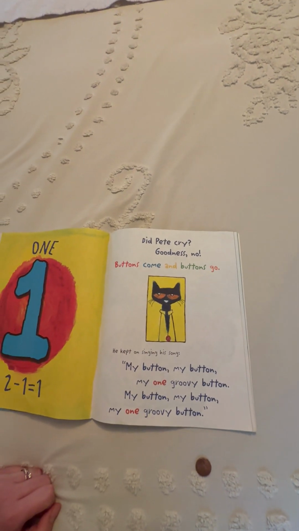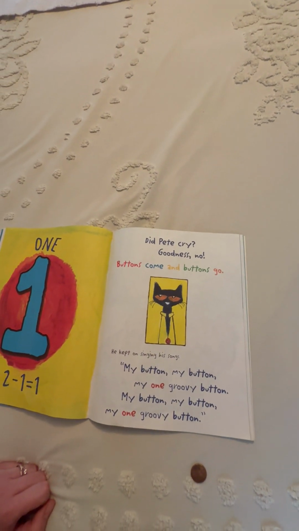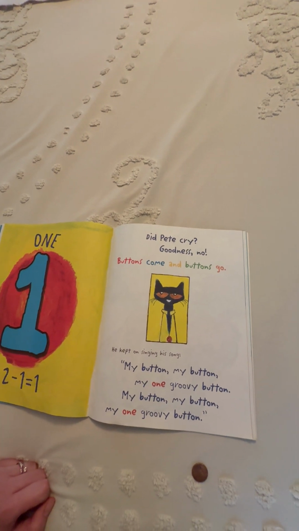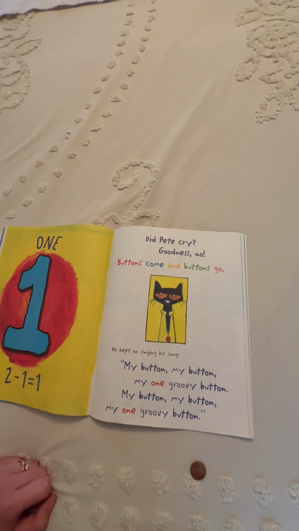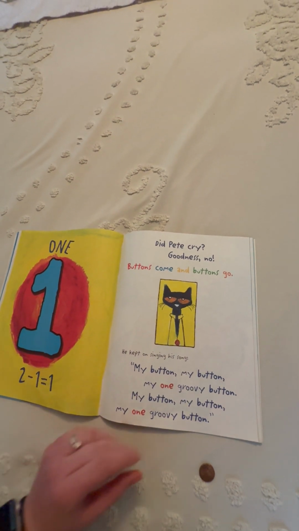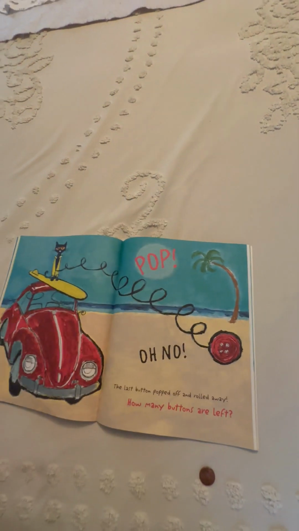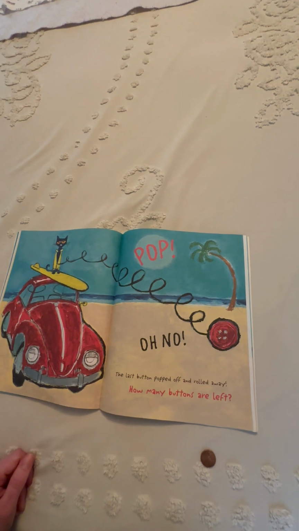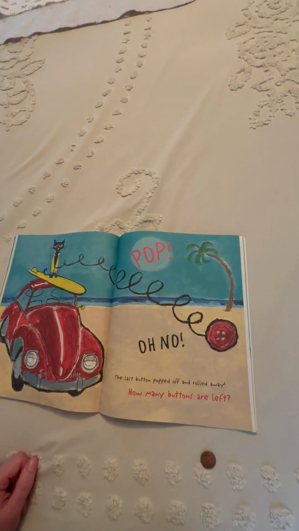Did Pete cry? Goodness no. Buttons come and buttons go. He kept on singing his song. My 1 groovy button. Pop! Oh no! The last button popped off and rolled away.